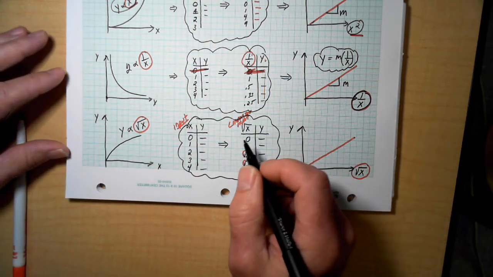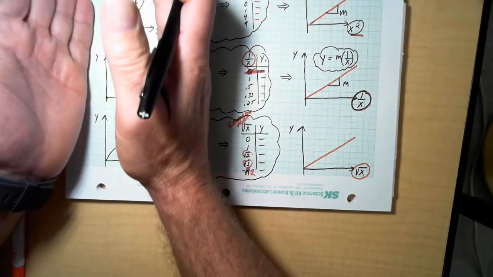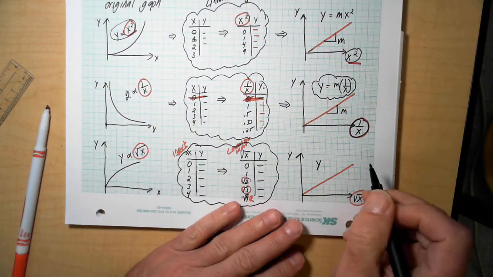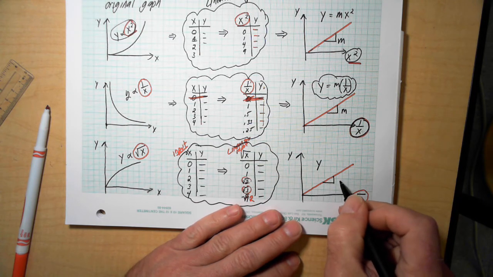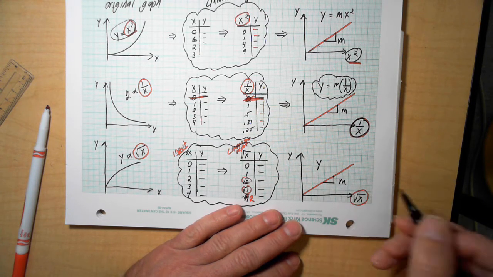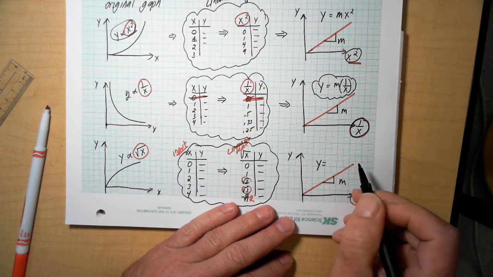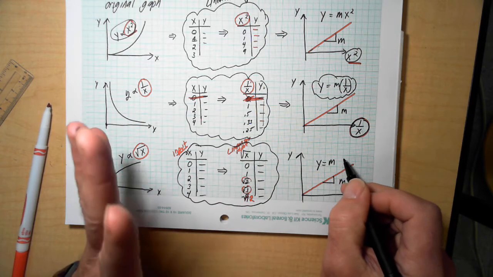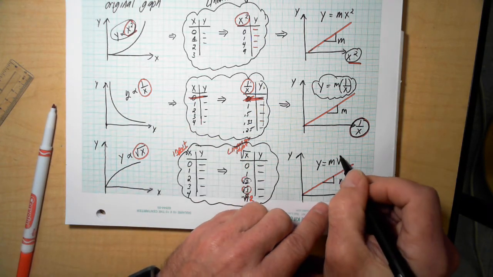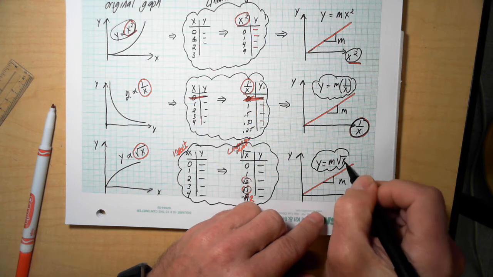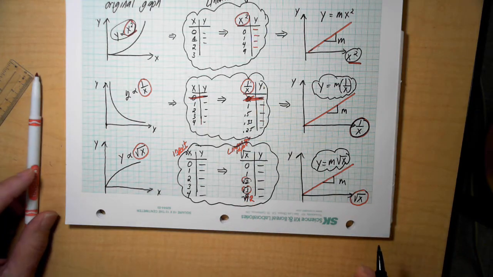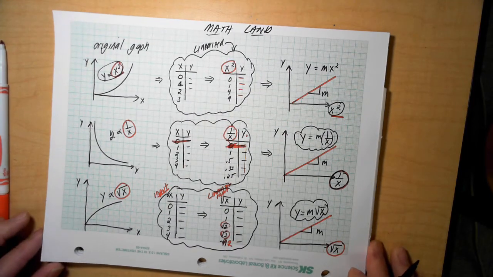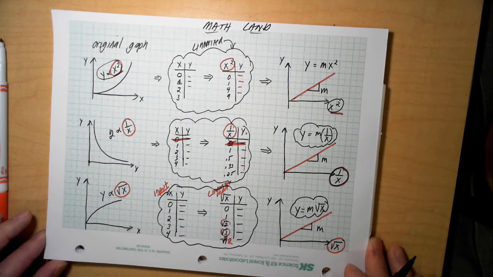So how do you get the equation for the original graph? Again, your goal is to get the equation for all these original graph shapes. On your linearized graph, you're going to find the slope, and once again we're calling it m. Now your equation is going to be y equals m, the slope, not times x. One more time, not times x. It's whatever this is, the square root of x. So this is the equation. This is called linearizing the data. That's kind of just an informal name for it. I don't think that's the formal name.